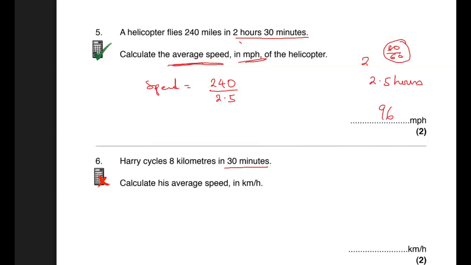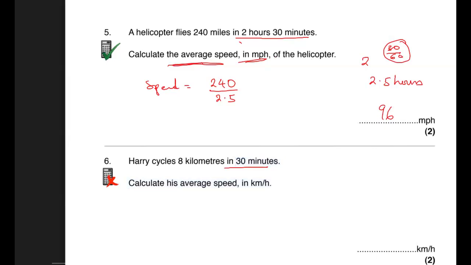You convert this one, what's it called? 30 minutes to hours. So that gives you 30 divided by 60, because 60 minutes makes 1 hour. So that gives you 0.5. So you now do speed equals to what? Distance divided by time. It's going to be what? 8 divided by 0.5. That gives you what? 16 kilometers per hour. Is that what you got?